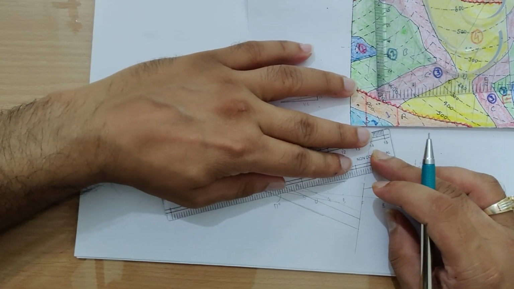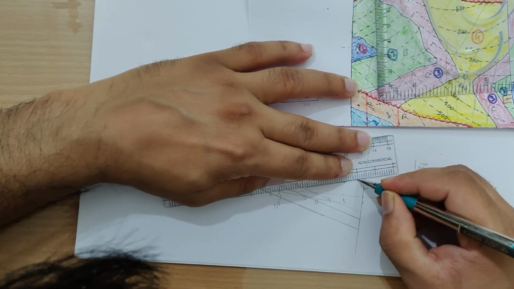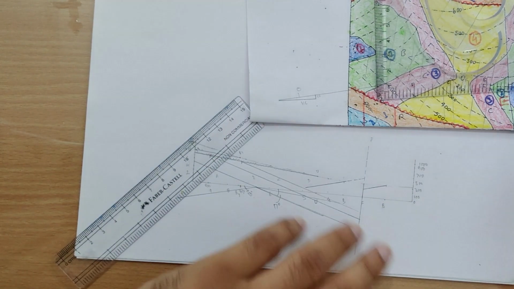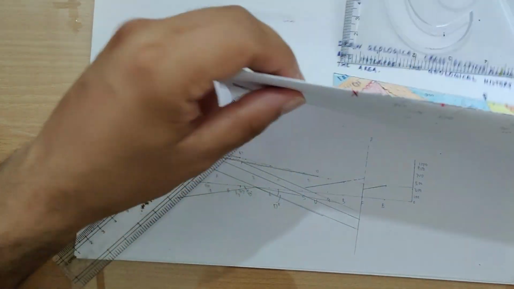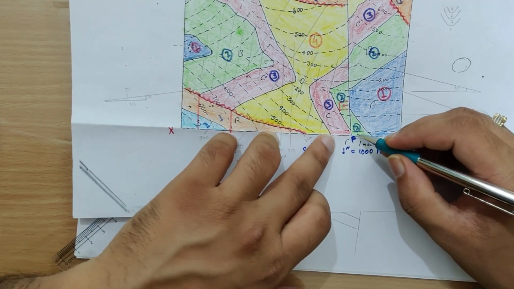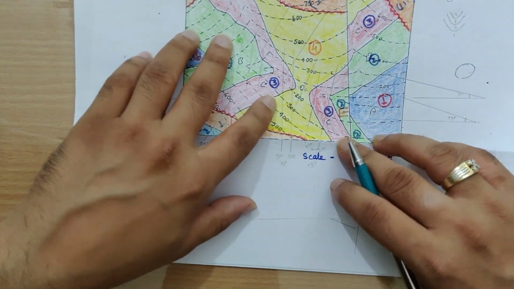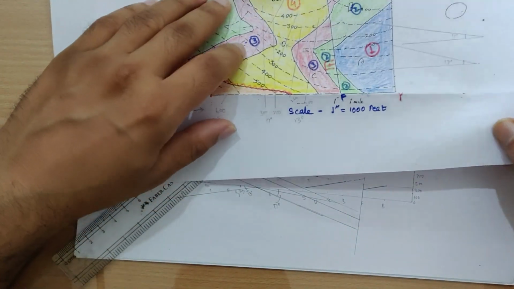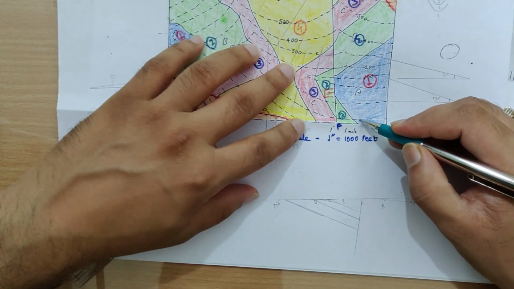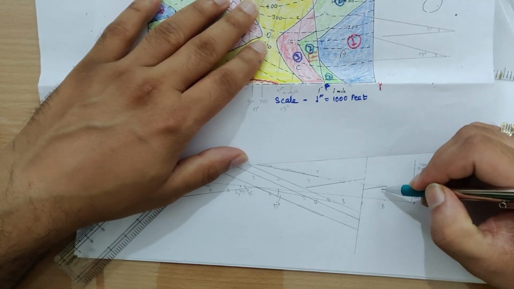So how much is the shift or throw, that we can measure, because this is again the trace of the youngest bed A, this is the lower trace of bed B, and here we have the trace of bed D. So we need to plot, this is the lower trace of bed B, but if we want to plot the bed B, we need to have a thickness.